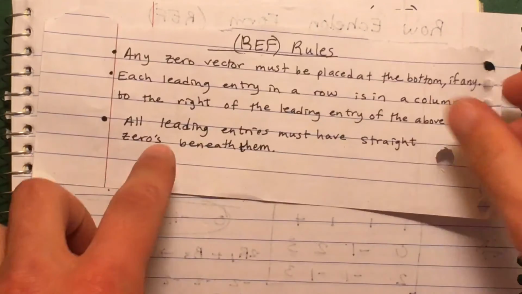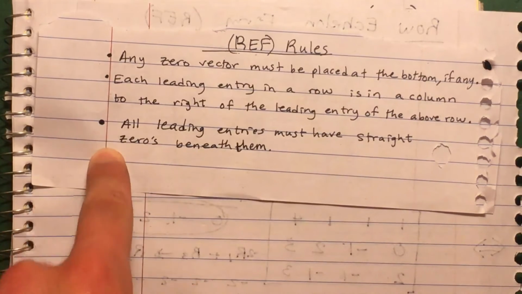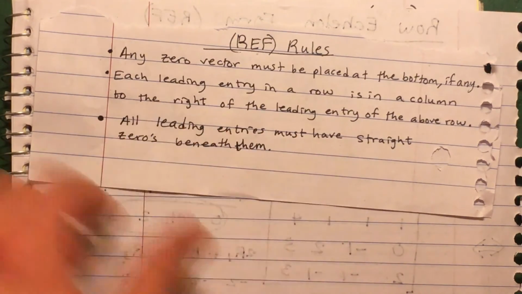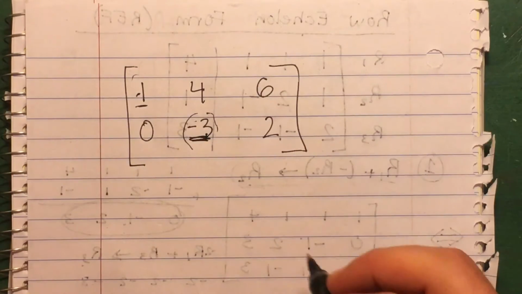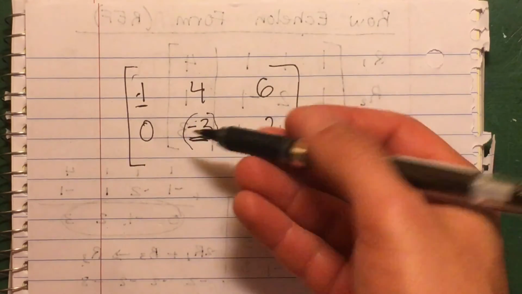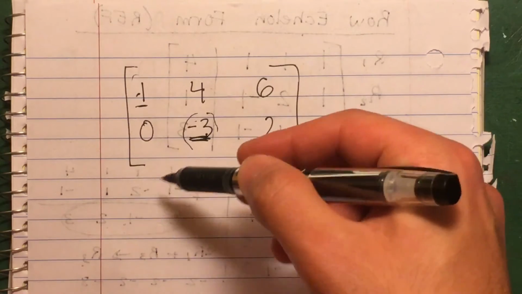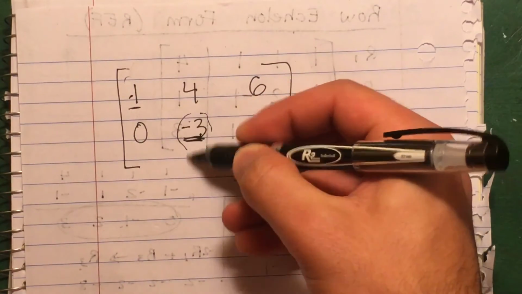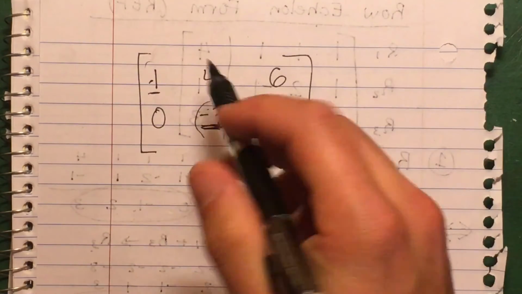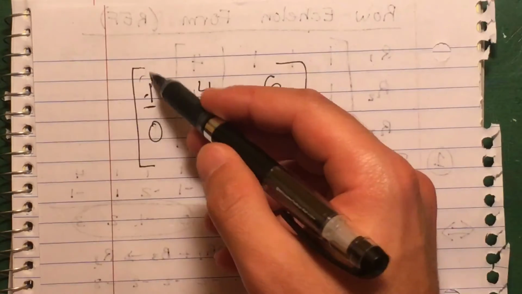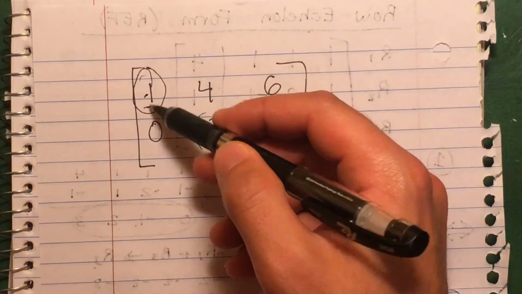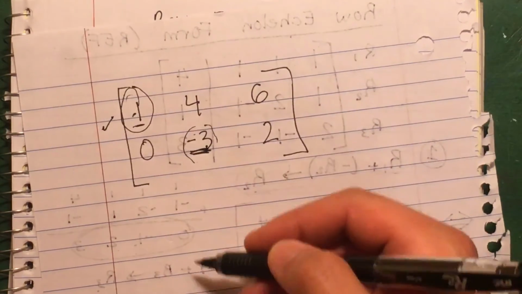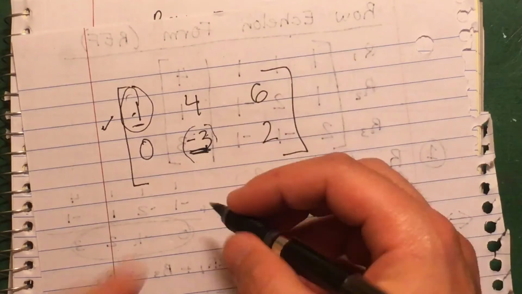And then the last rule is that all leading entries must have straight zeros beneath them, with the exception of the last row. The last row, there's no more entries, so it's all right. So in this case, this leading entry doesn't have any zeros because it's the last one. Let's talk about the first one. We said the leading entry is the number 1, and it has 0 beneath it, so that's good. Let me just draw a better example.